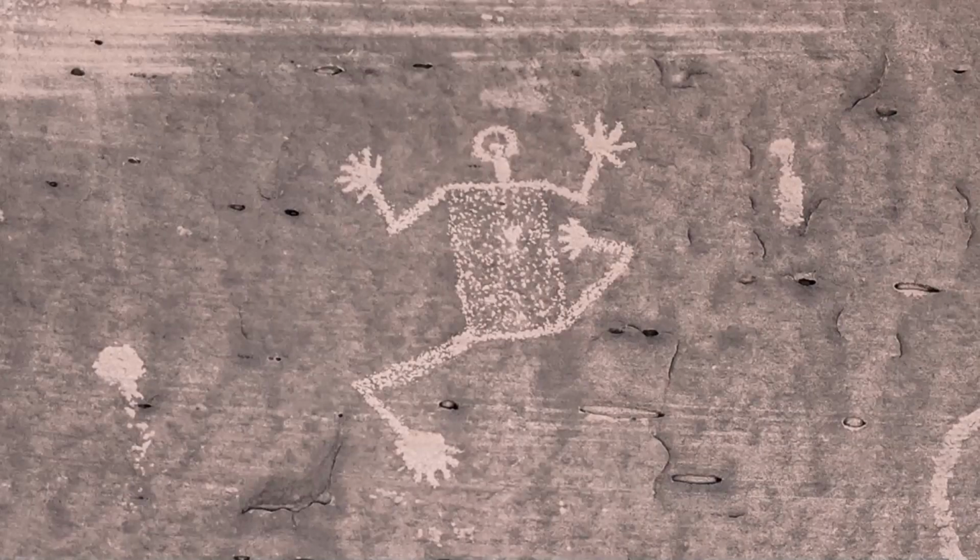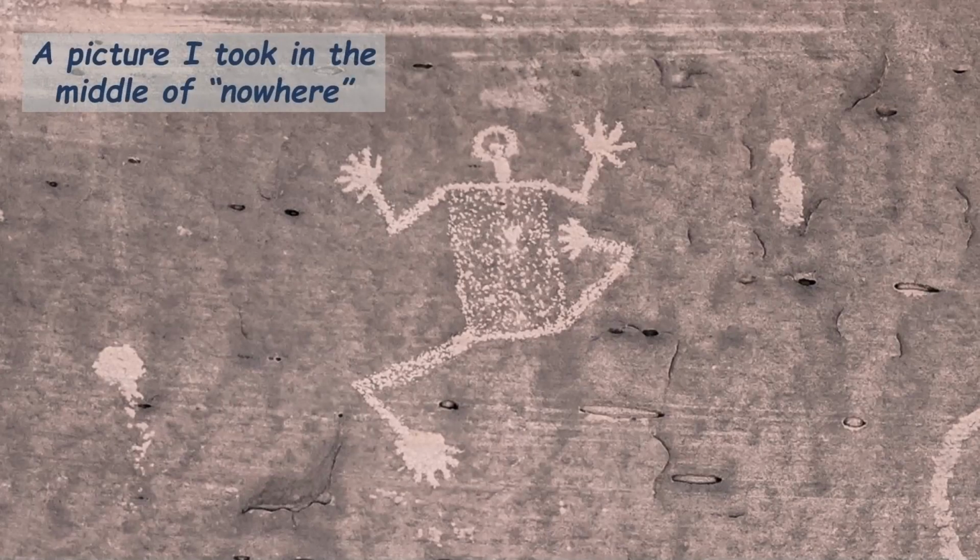So why am I interested in this? Well, here's a picture I took about a month ago. That's a pretty cool petroglyph, and I found it in a pretty obscure canyon. So I wondered, just how obscure is this piece of rock art? Does the internet know about it? Has anyone ever posted a picture of it before?